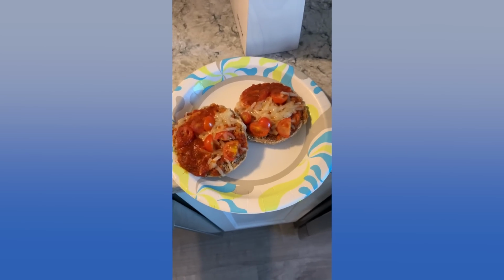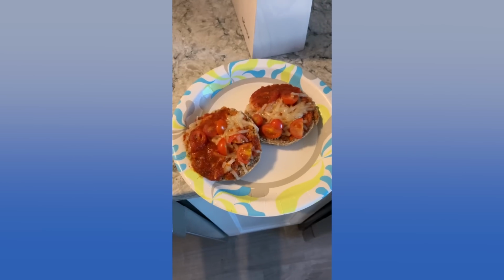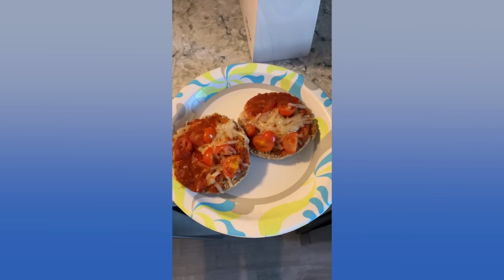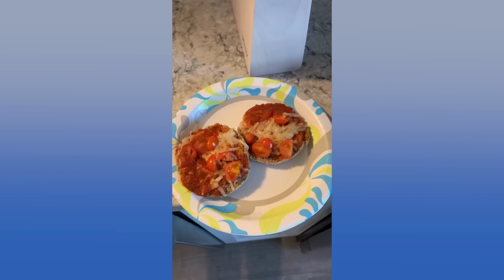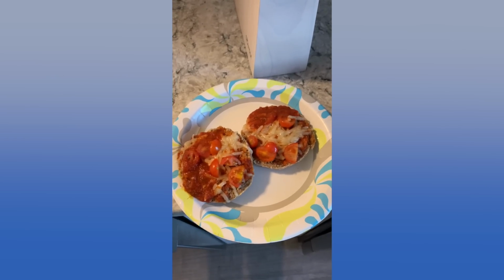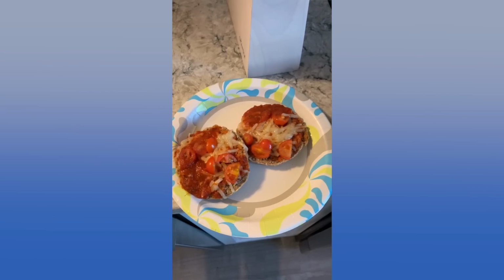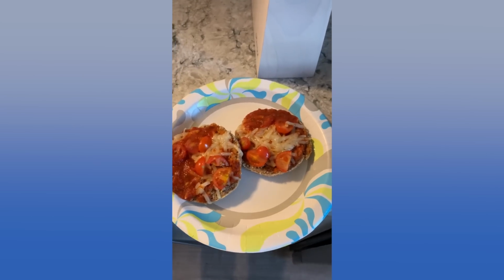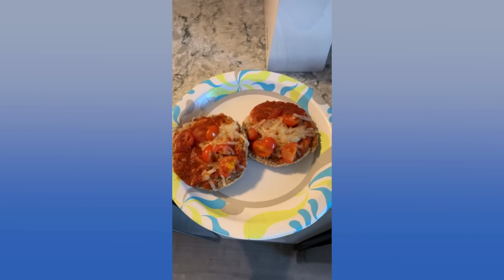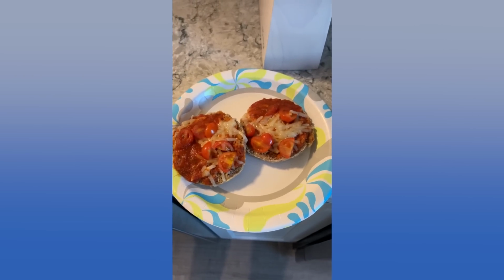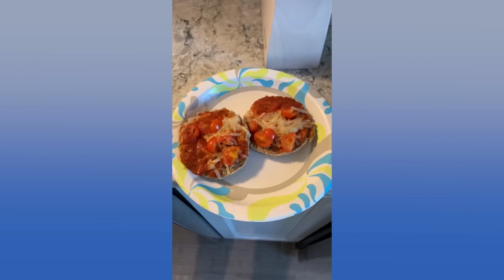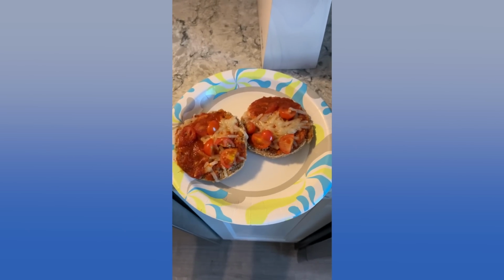You can play with it, add to it what you want. If you like pepperoni, add pepperoni. If you like ham, add ham. Hamburger, whatever. And this is also good for little ones. Let's say you're babysitting your little brother and he's like 5 or 6 and he's hungry and he's bugging you. You can make them together, and he can help you put the cheese on and the tomatoes on and whatever he likes on it. And then he feels like he's helping out.